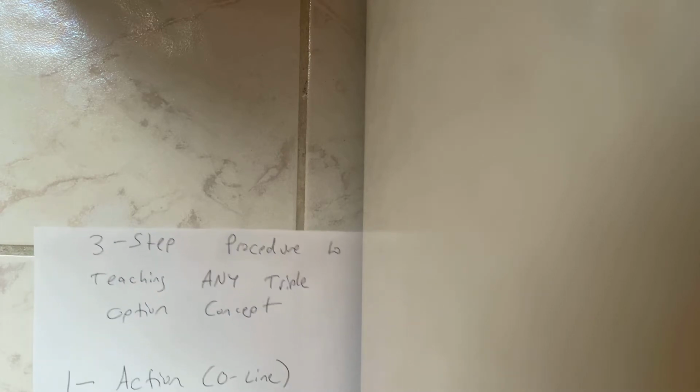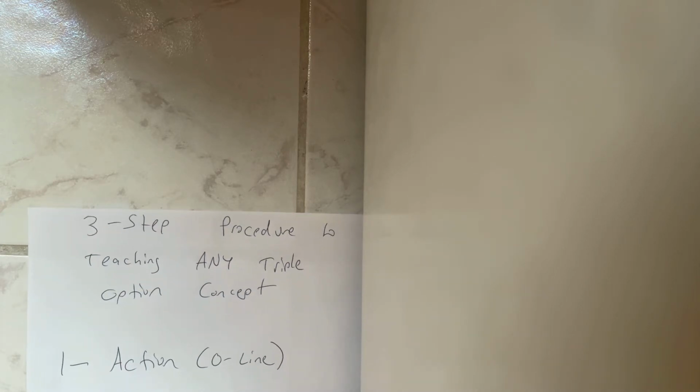Number one, you want your line to identify the action key. And the action key is the first defensive lineman inside the tackle. You want them to be able to identify the action key because that's going to tell a minimum of 4 people where to go, if not more.